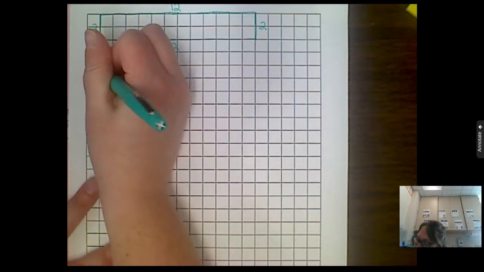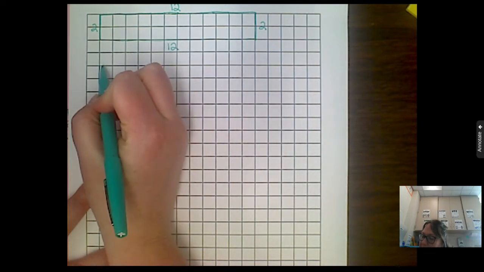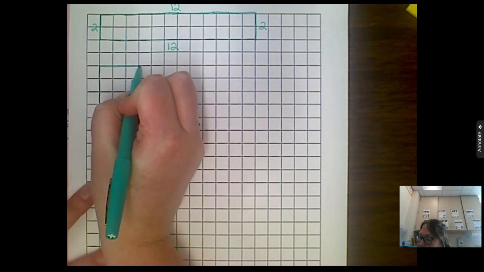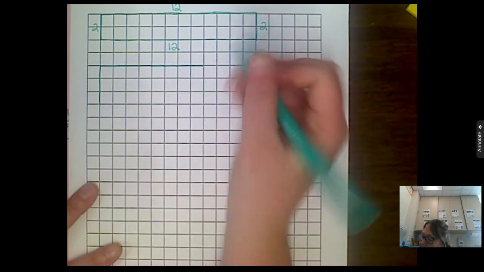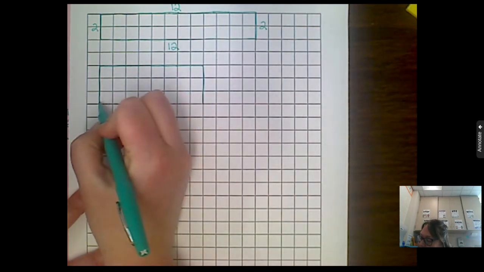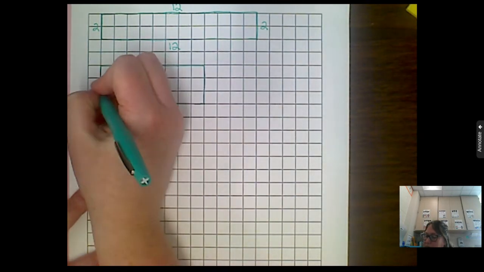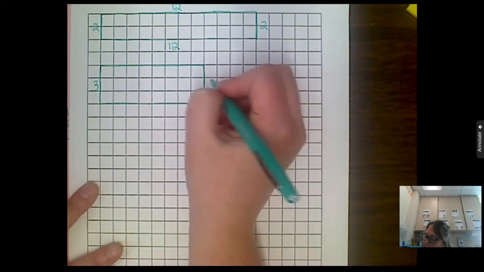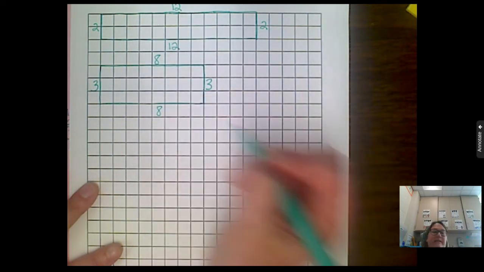So I'm going to go down 3. 1, 2, 3. And then over 8. So 1, 2, 3, 4, 5, 6, 7, 8. And down 3. And then back across 8. So this is 3. This is 3. This is 8. And this is 8.